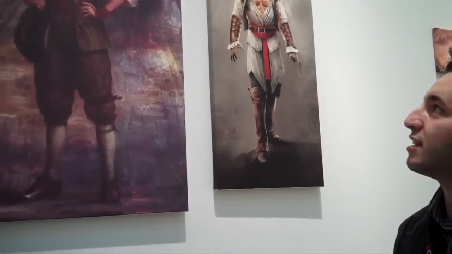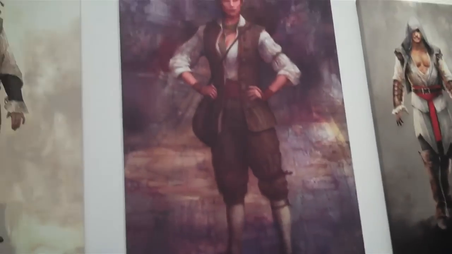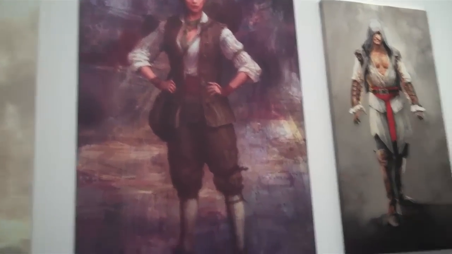So this is a design by Rosa, one of the friends of Ezio Auditore.